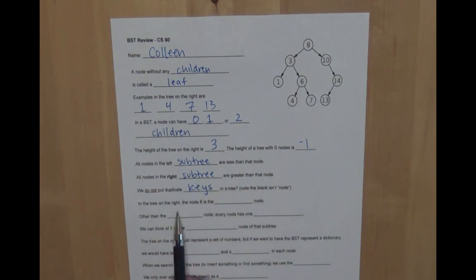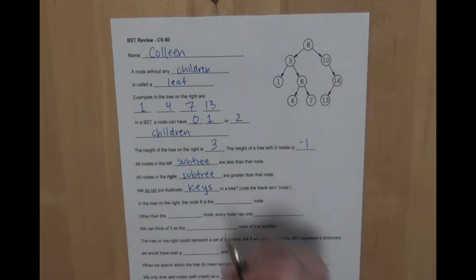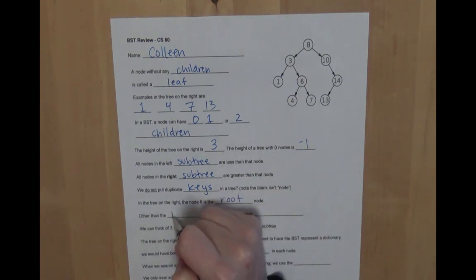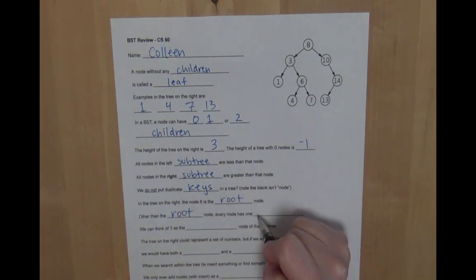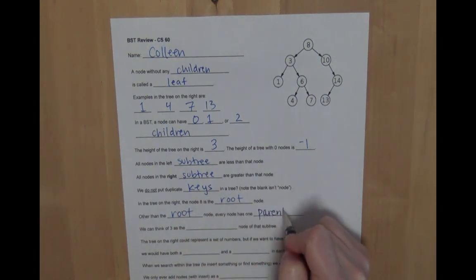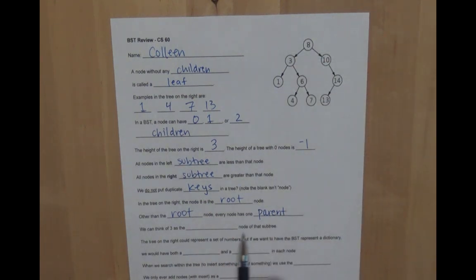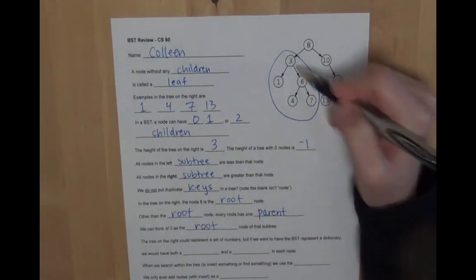In the tree on the right, the node 8 is the root node. So it's the one at the very top. Other than the root node, every node has one parent. Referring to the tree, we can think of 3 as the root node of that subtree. So that subtree has a root node at 3.